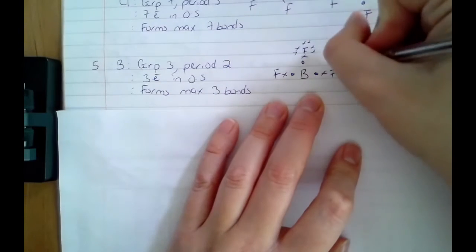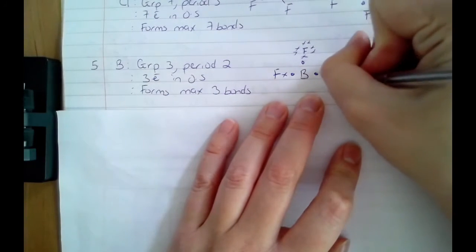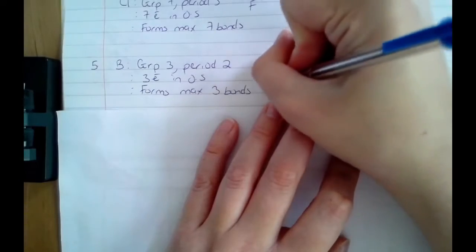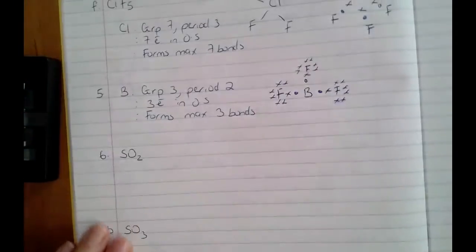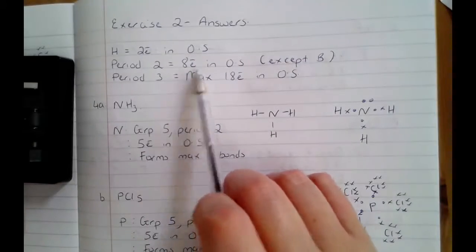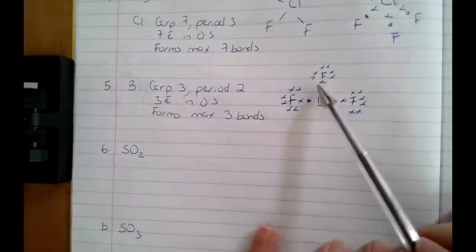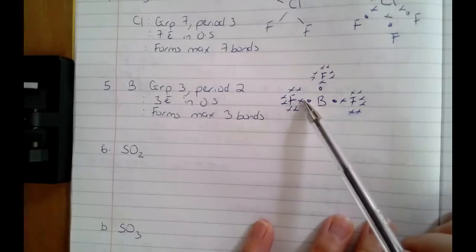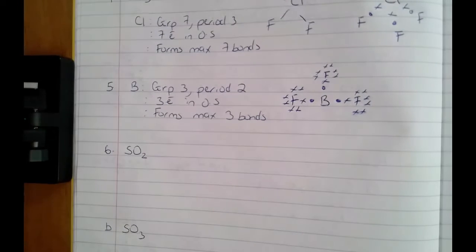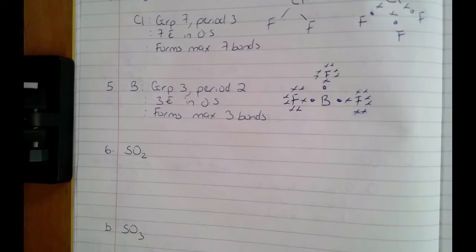This makes boron an exception to the rule I talked about at the start. I said all of your period 2 elements will end up with 8 electrons in their outer shell. This is true for carbon and oxygen and nitrogen and fluorine, but it's not true for boron. When you draw it out, boron only ends up with 2, 4, 6 electrons in the outer shell, and the reason is that it only has 3 electrons, so it can only form 3 bonds, even though it doesn't end up with 8 in its outer shell.